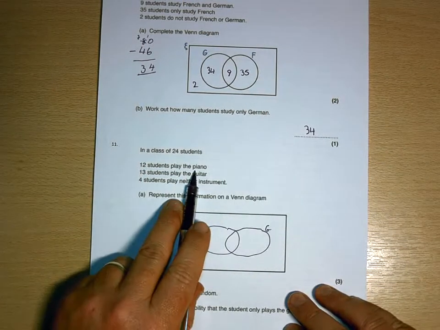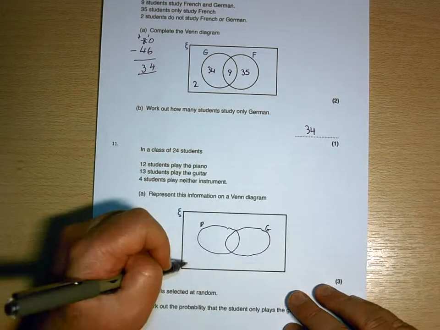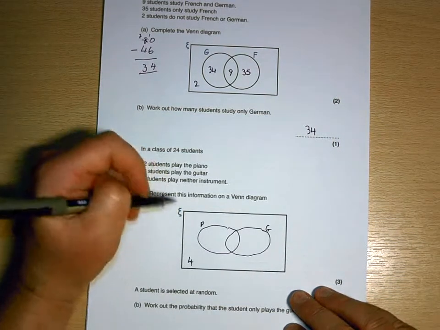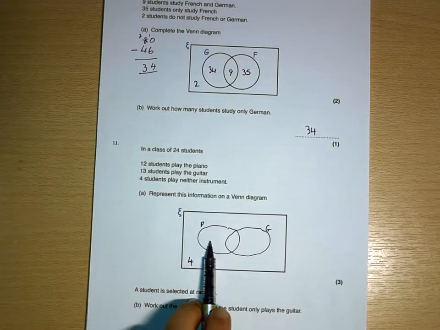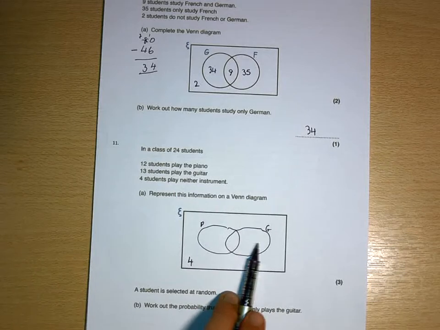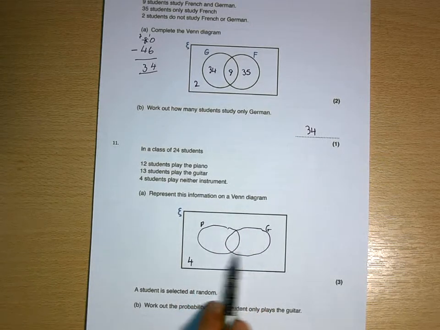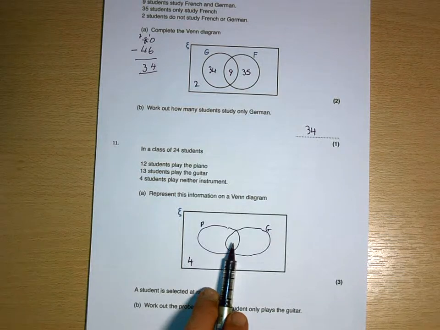So I know that I've got 4 out there, and I know that everything must add up to 24. So in here I've got 24 less 4, that's got to come to 20 students, but I don't know how many play both.